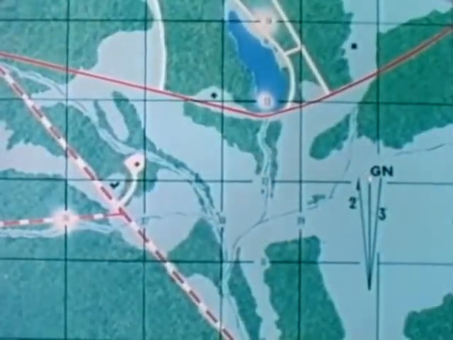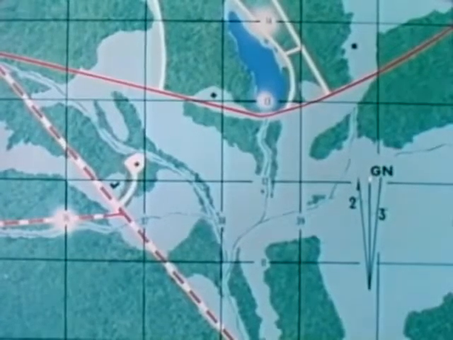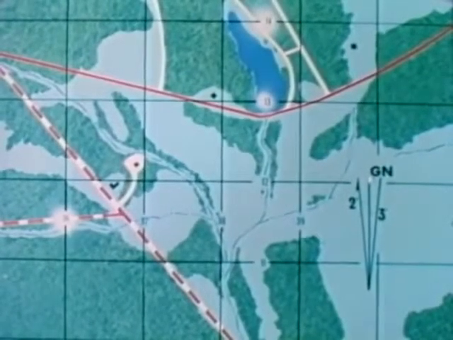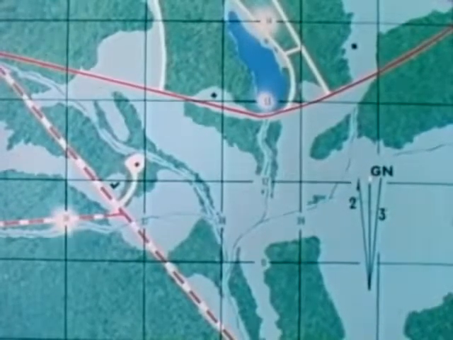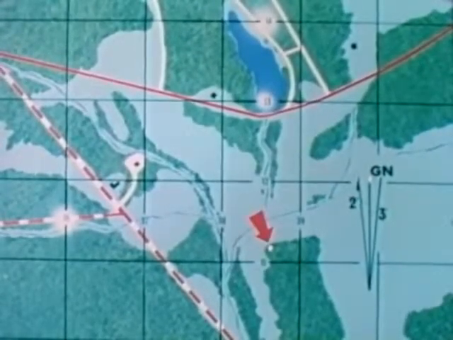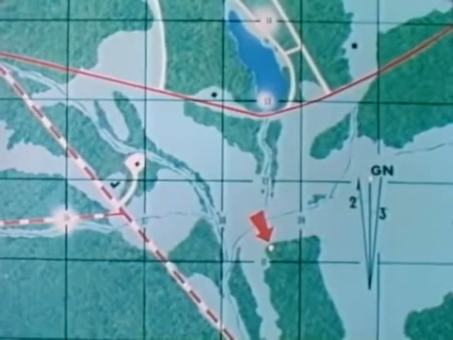Intersection is used to locate points which are not designated on the map and is accomplished with a compass by sighting on the unknown point from two locations which can be identified. To illustrate, suppose that the APC we just saw was located approximately here.